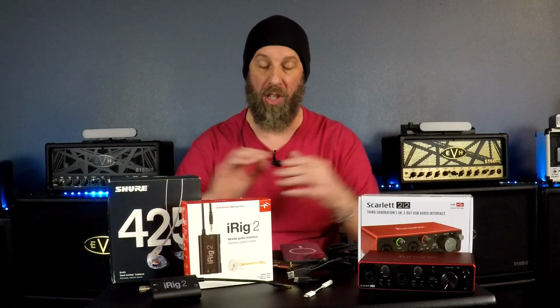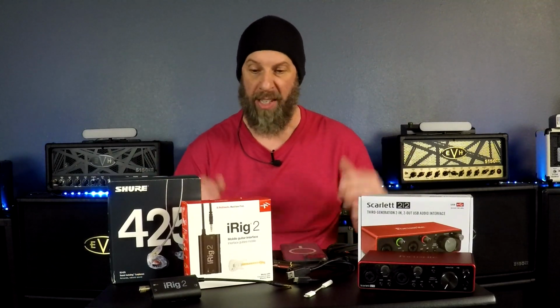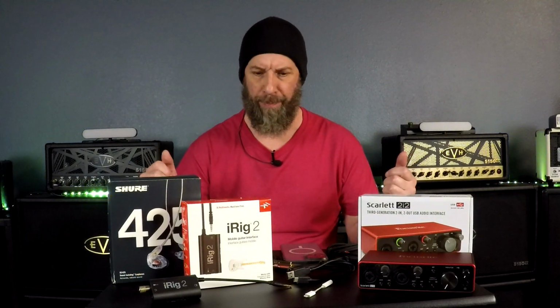So I'm going to run through the gear, some of the stuff I had, some of the stuff I had to purchase. It's a pretty basic setup. I'm just going to run through what I've got here on the table, and then I'm going to put it all together. Make sure you stick around to the end because I'm going to give you a sound sample so you can judge for yourself.